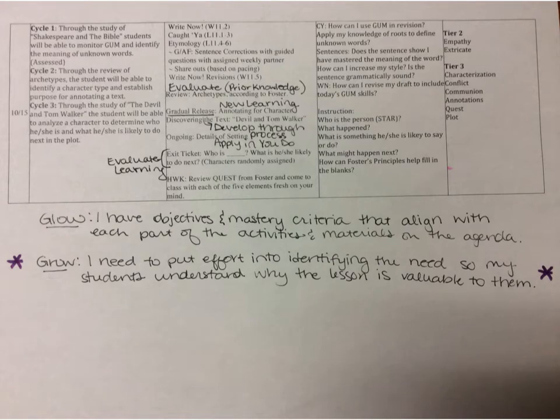The next step I did was exactly what you all did with going through the lesson plan and trying to label what was already there. And what I noticed is that I didn't have identify the need really at all. And in using the phrase gradual release, I thought that I had new learning and development and application, but I realized I needed to be more intentional in what I was doing with my lesson plan.